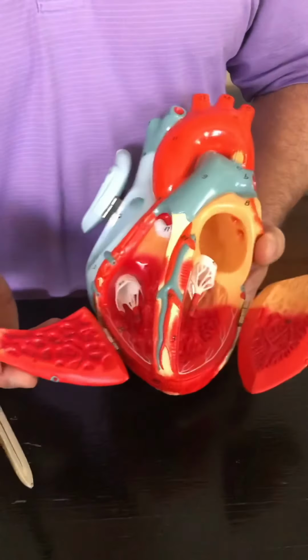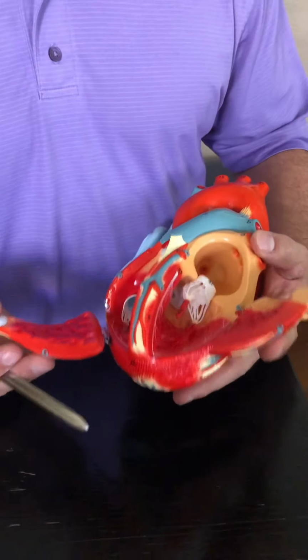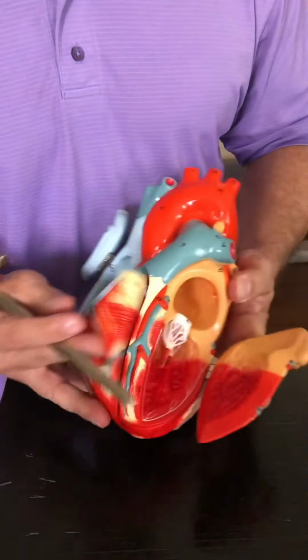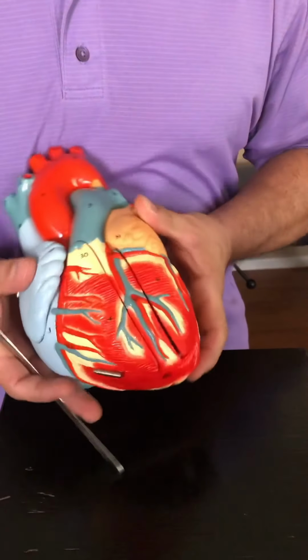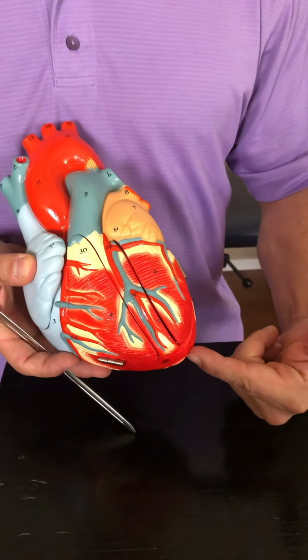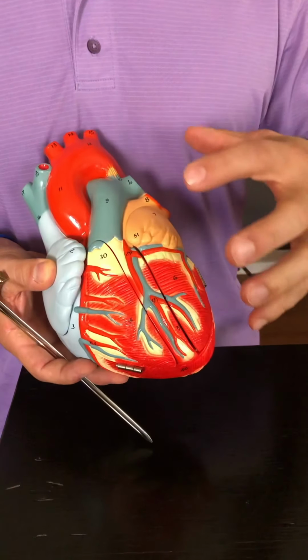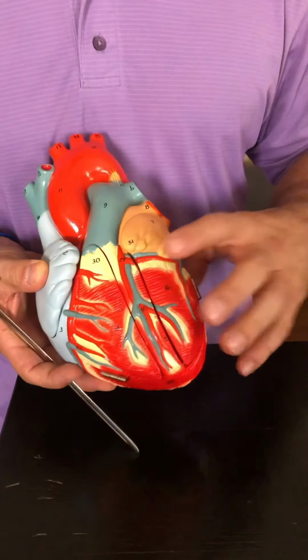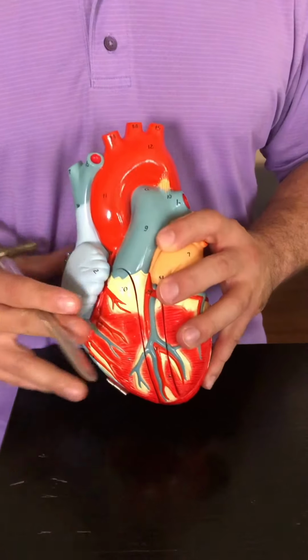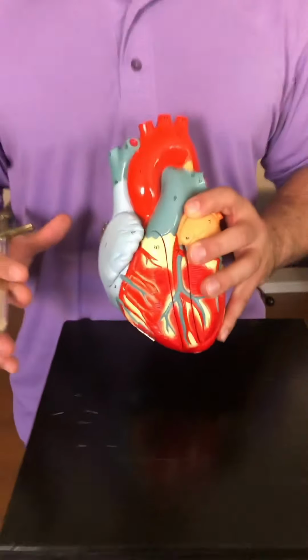Okay, so let's see if there's any other structures that I missed. I showed you the opening to the coronary sinus. The apex of the heart is really easy, it's just the point of the heart. I think that covers what I want to cover on this. There are a few more structures, but I think they're shown a little bit better on my small model, so I'll go ahead and grab that one now.